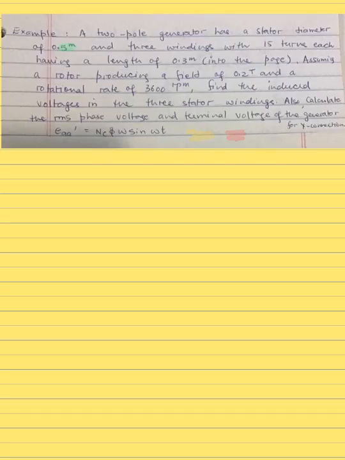Now let's look through an example. A two-pole generator has a stator diameter of 0.5 meters and 3 windings with 15 turns, each having a length of 0.3 meters into the page, assuming a rotor producing a field of 0.2 Tesla and a rotational rate of 3600 RPM. Find the induced voltages in the three stator windings. Also calculate the RMS phase voltage and the terminal voltage of the generator for Y connection.